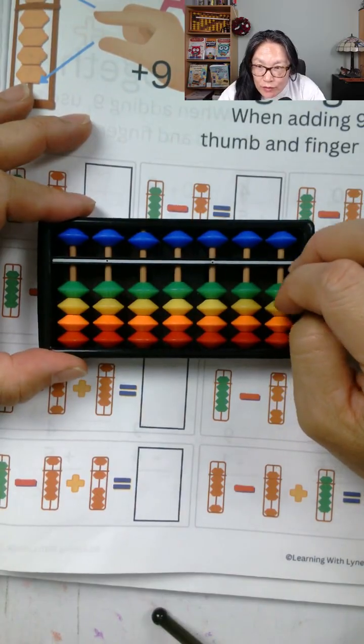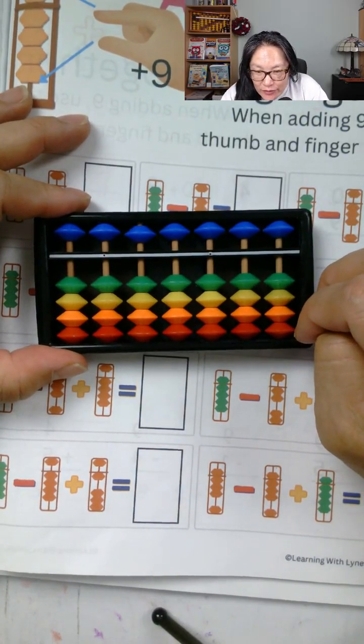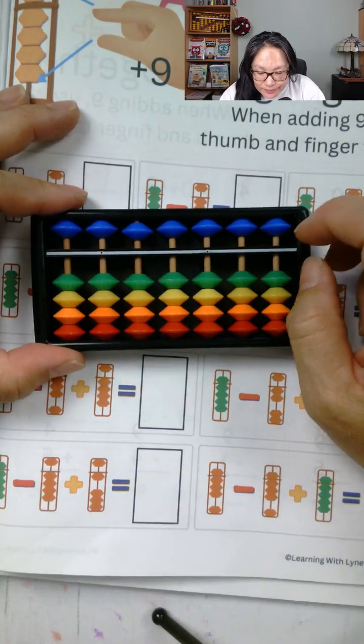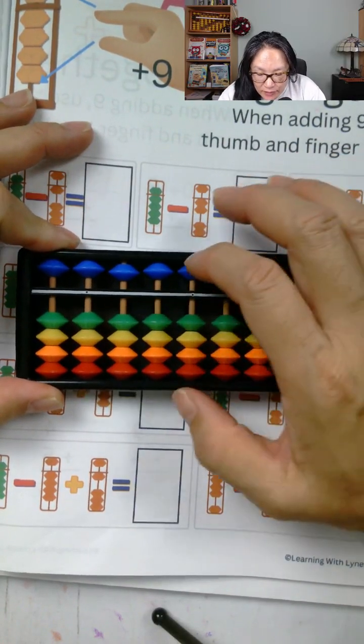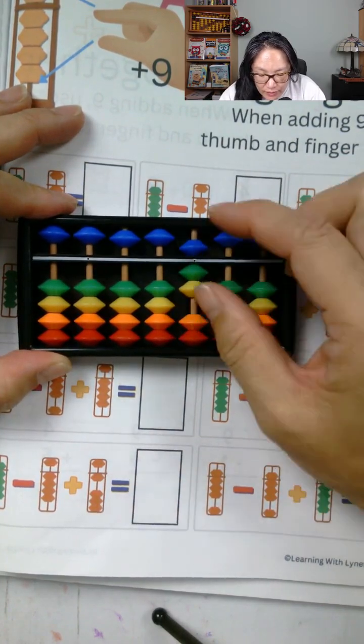What we're doing is we're reviewing how to read the abacus. Let me know if you have any questions. So we have the 9, and then what we want to do is take away the 2, and my final answer is 7.